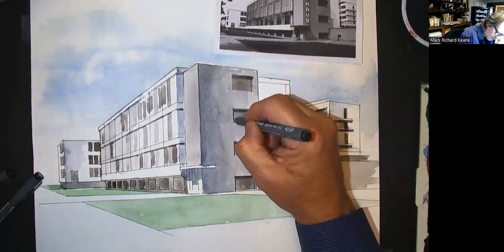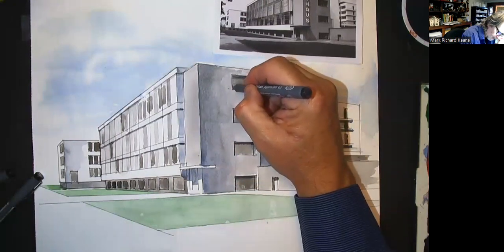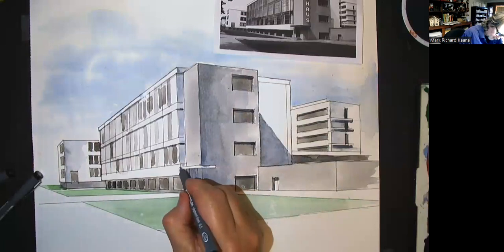All those lines that hold space around the corner, get a stronger definition of that line.